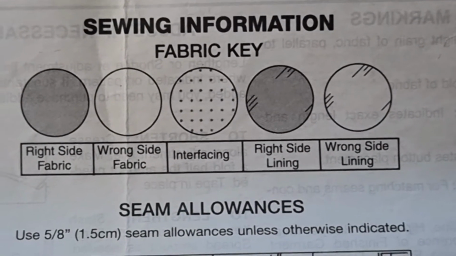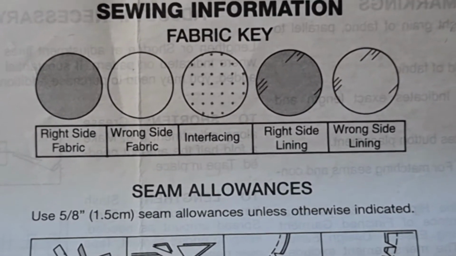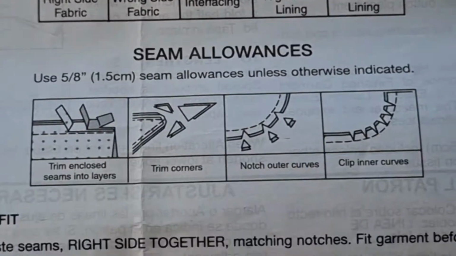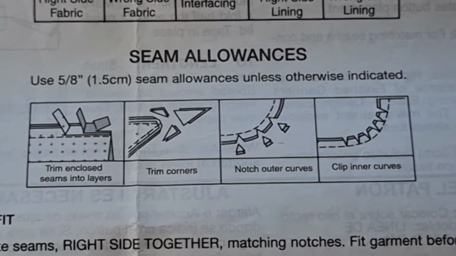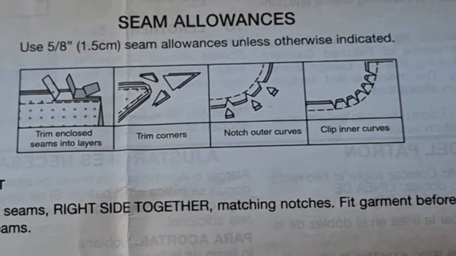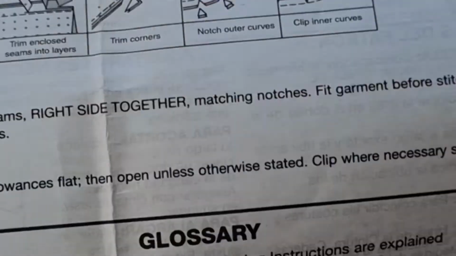So it shows you in the illustrations that the darker one is the right side of the fabric, and the darker one with the hashed lines on it is the right side of the lining. And then it tells you how to do your seam allowances. So it's using a 1.5 centimeter or 5/8 of an inch seam allowance, and it tells you how to cut and notch, which is also quite useful when you've stitched.